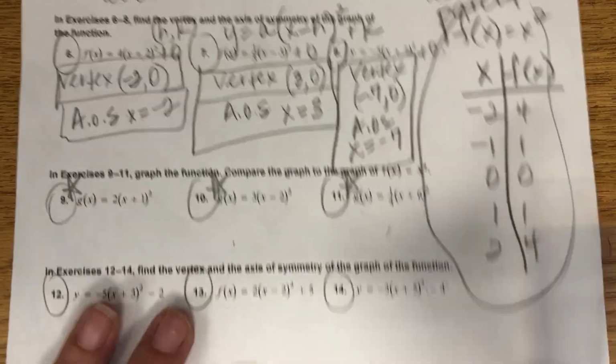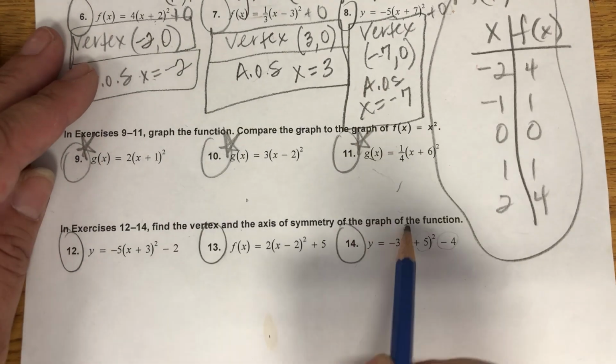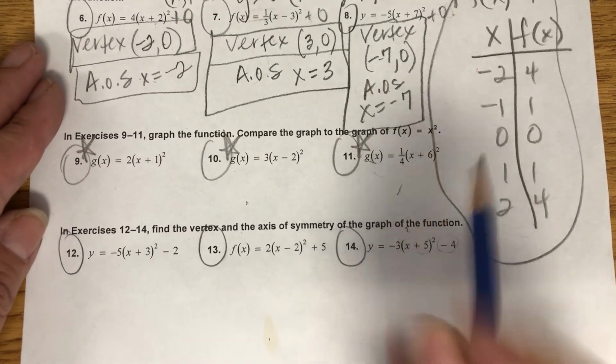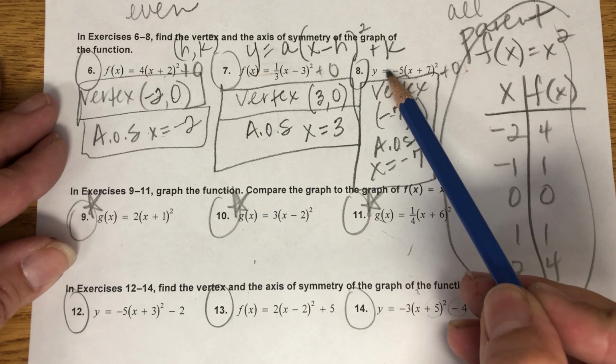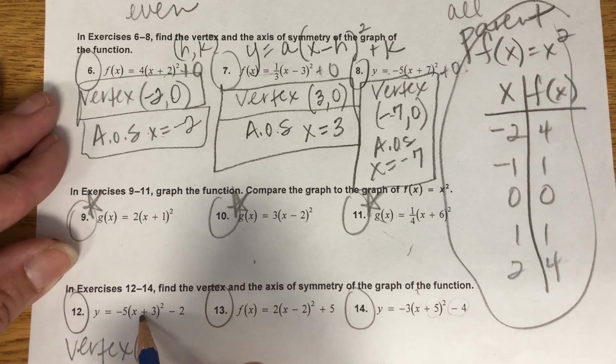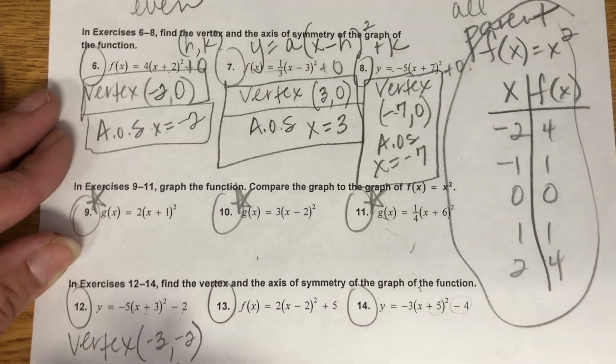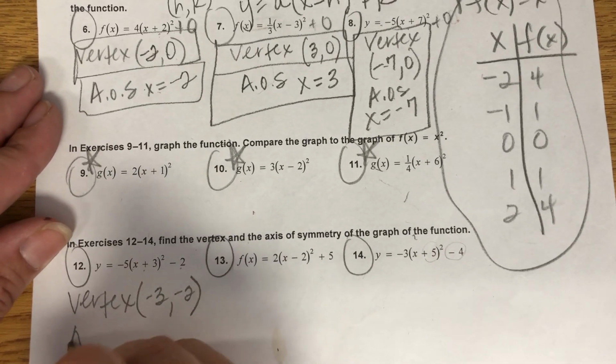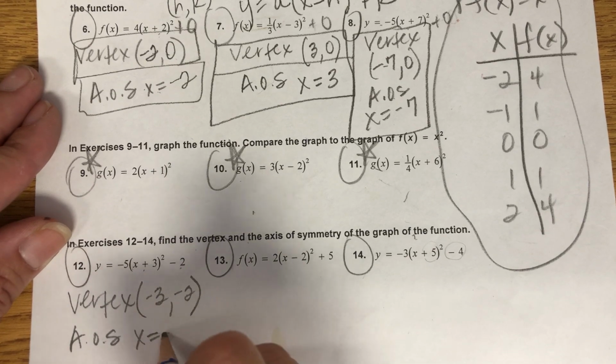I've got all my 9, 10, and 11 done on my graph paper. Find the vertex and axis of symmetry. Well, now we're in the same position we were up through 6 through 8. We're looking just to pull the vertex out of the equation. It must have been x minus negative 3. And then on the outside, this negative 2 gives me the y value of the vertex. Our axis of symmetry is x equals negative 3.